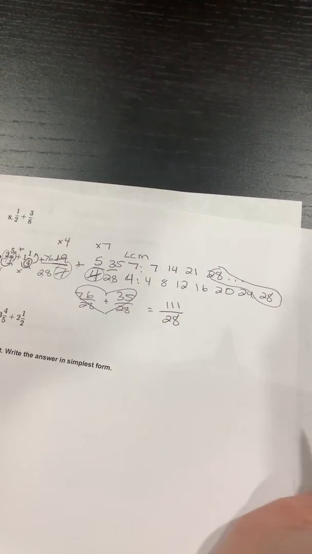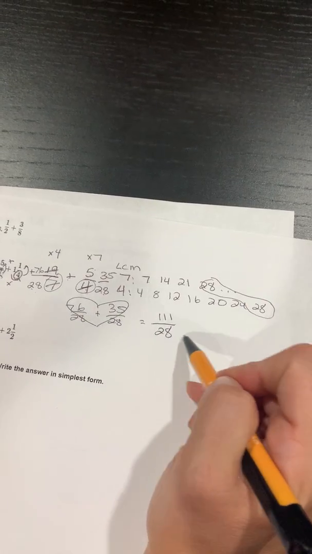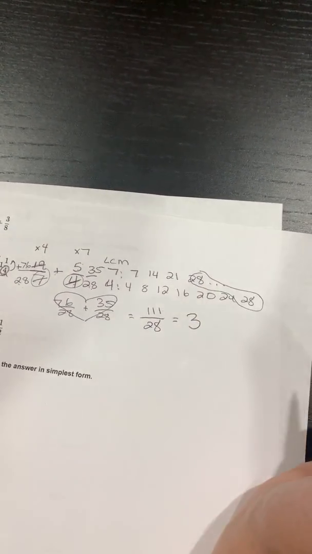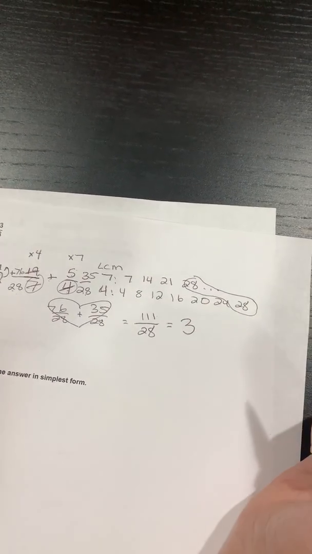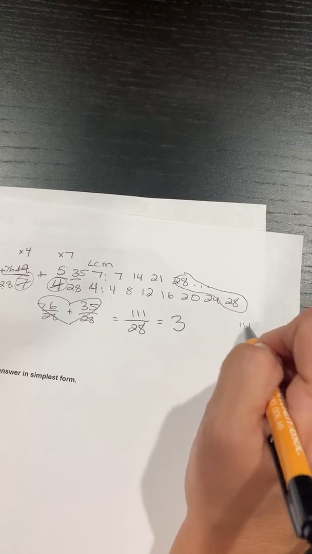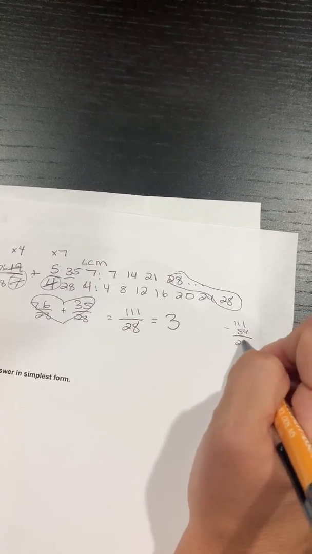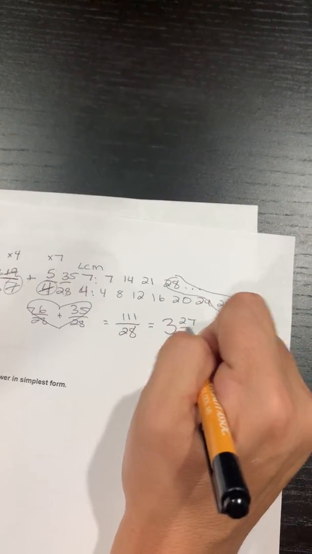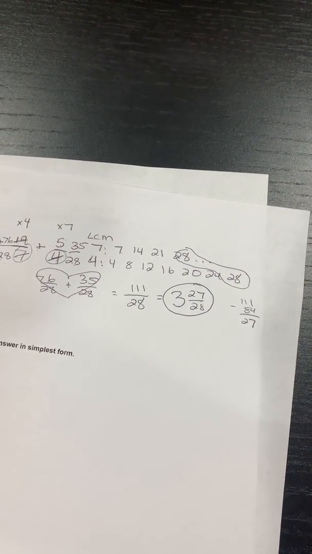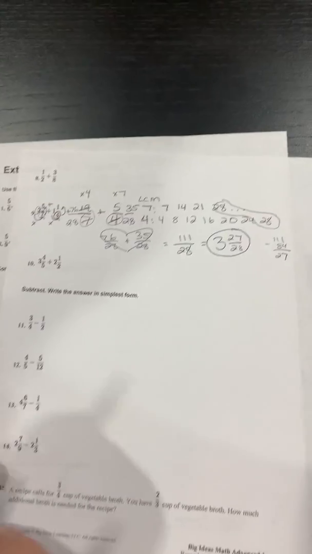Uh-oh, same problem. I have an improper fraction. How many times is 28 going to fit into 111? Well, it should fit in 3 times. 28 times 3 should be 84, which means 111 minus 84 gives me 27. So I have 27 out of 28 left. So my answer is 3 and 27/28.